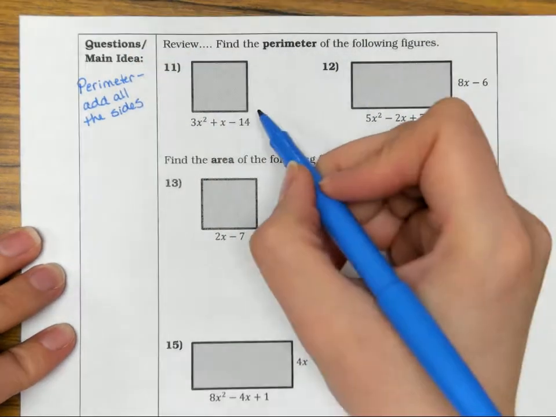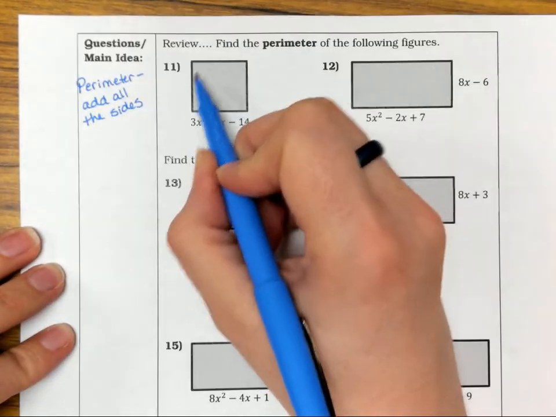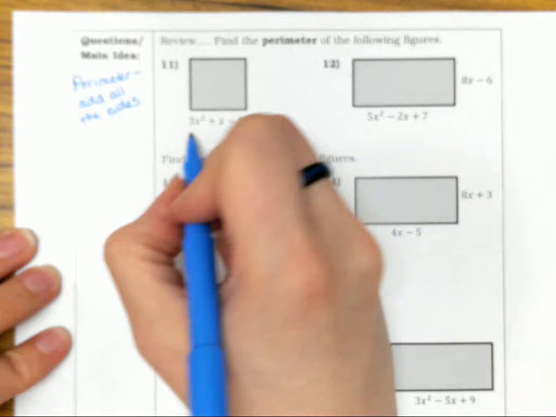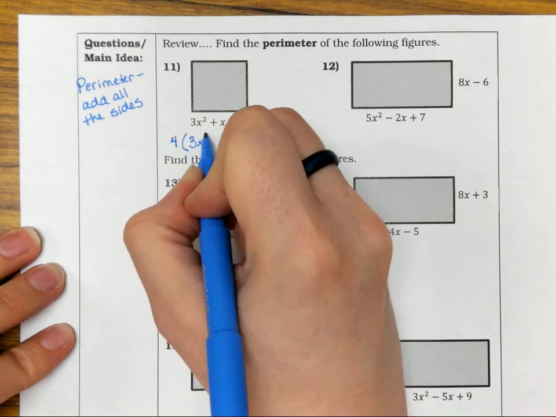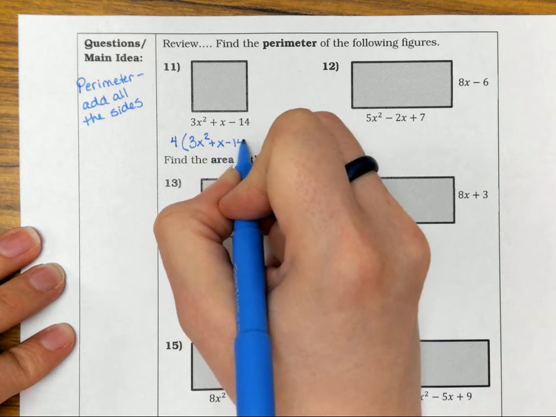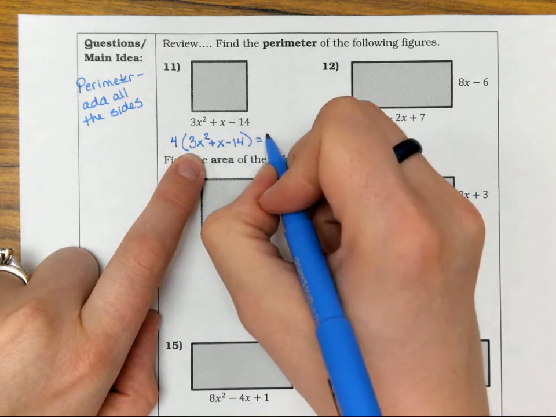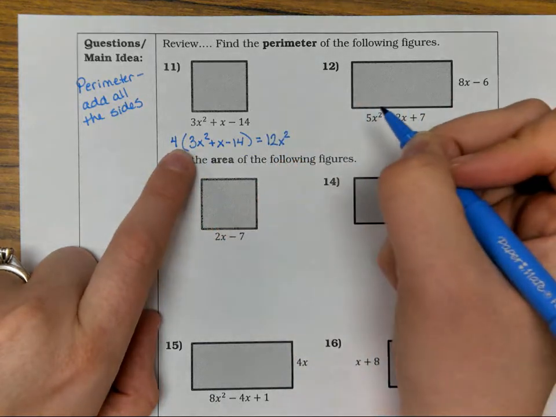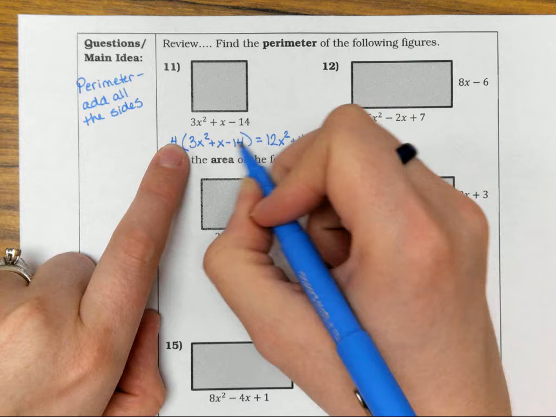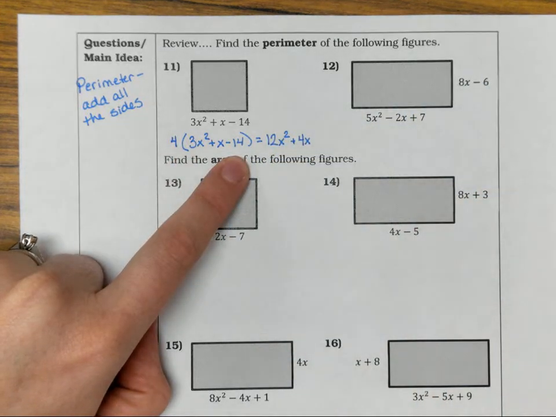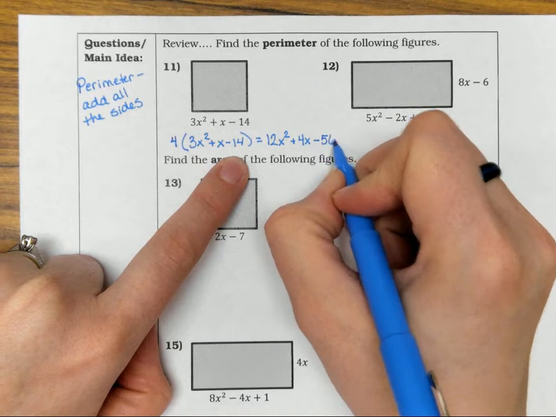Right? And so for a square, all of the sides are the same. And so I add it up 4 times, or I could just say 4 times my side length. So it's just distributive property. 4 times 3 is 12x squared. 4 times 1 is 4x. And 4 times 14, I think that's 56. So negative 56.